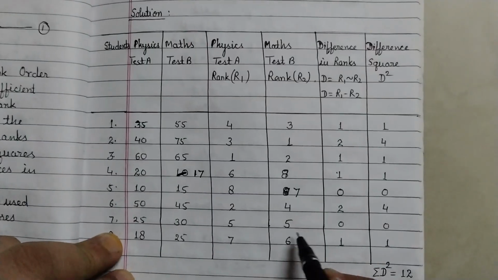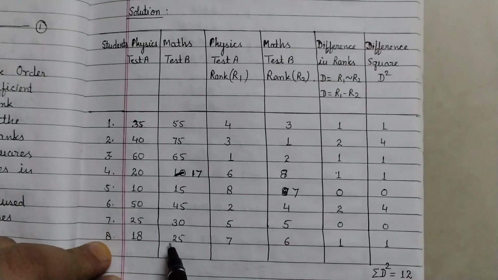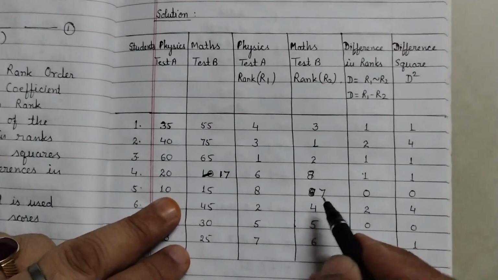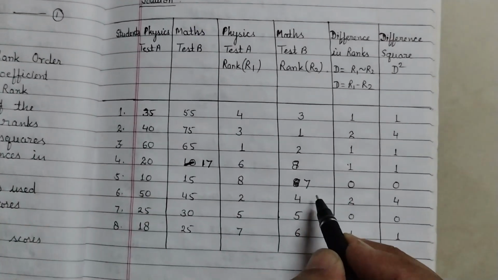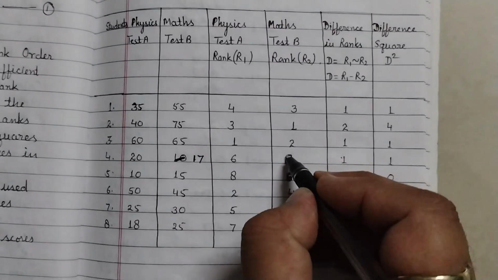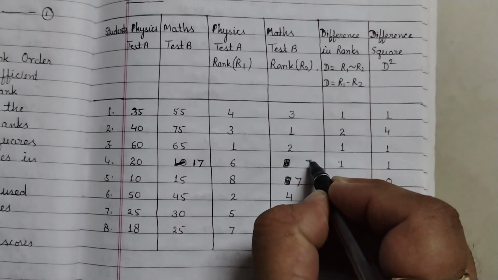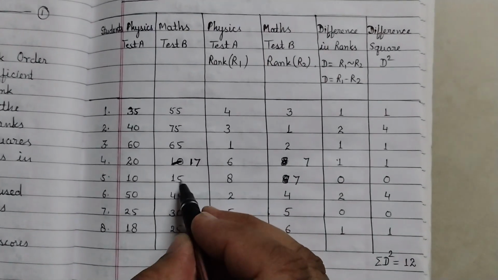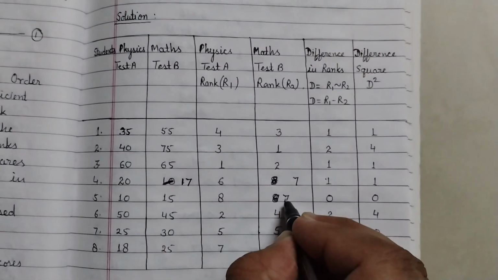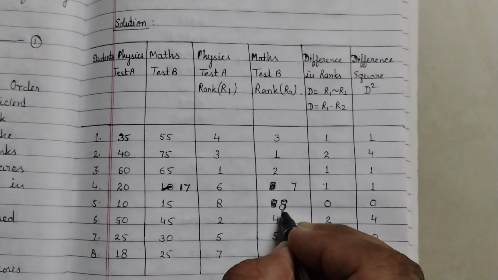Thereafter 30 marks, rank 5. Thereafter 25 marks, rank 6. Thereafter 17 marks, rank 7. And thereafter the last one has scored 15 marks, so rank 8 is given to this student.